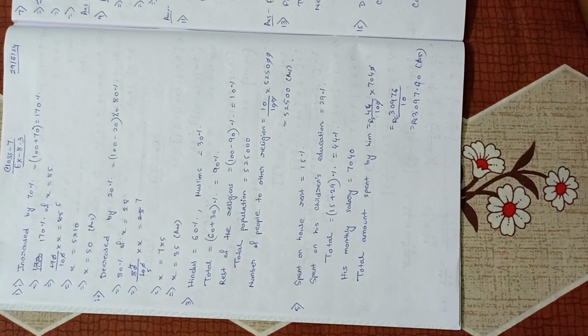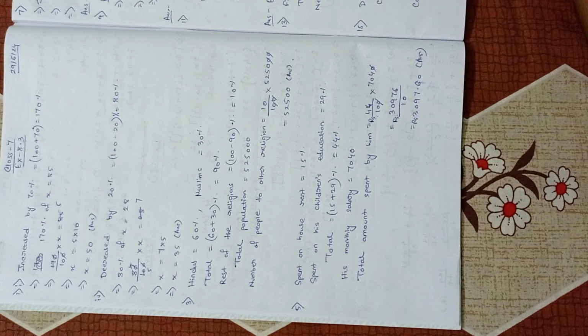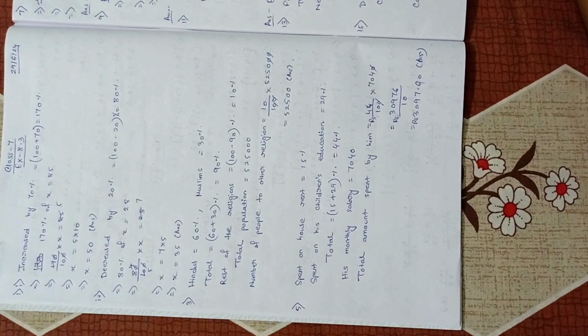A man spent 15% of his salary on house rent and 29% on the education of his children. Find the total amount spent on house rent and education if his monthly salary is 7040. Okay.